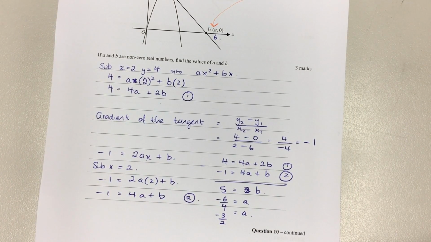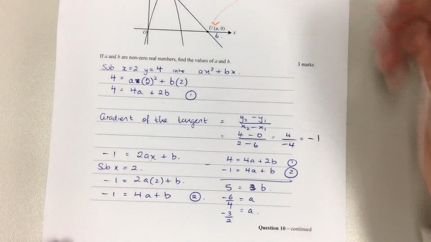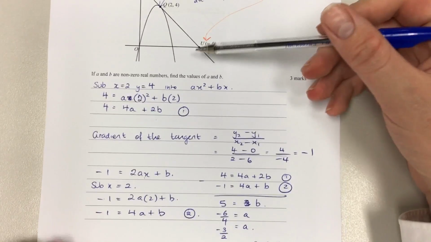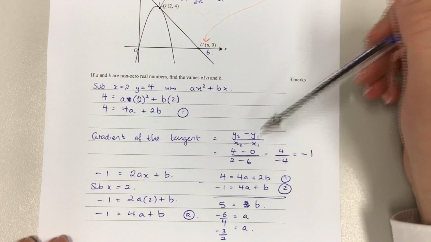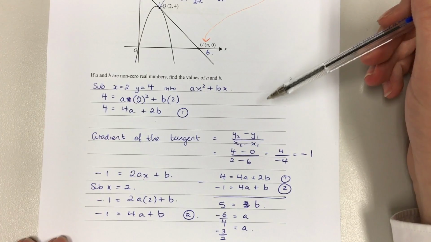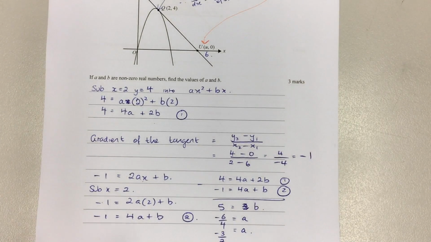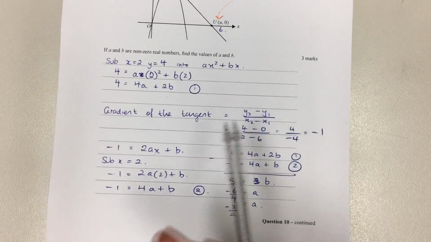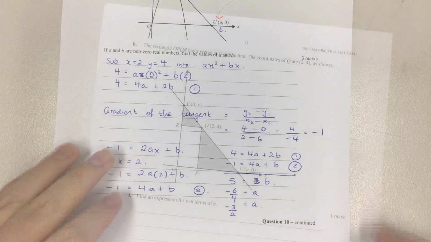So what was the purpose of this question? The purpose of this question was to make sure that you could apply your knowledge of simultaneous equations, tangent lines, and gradients in order to solve a particular question. This required being able to use multiple skills in order to apply your knowledge.